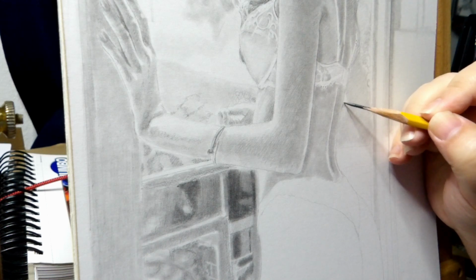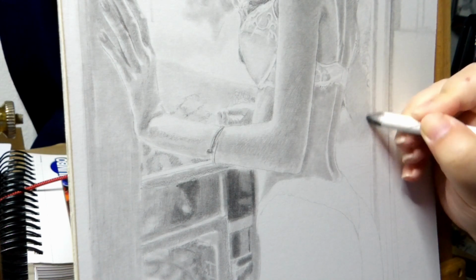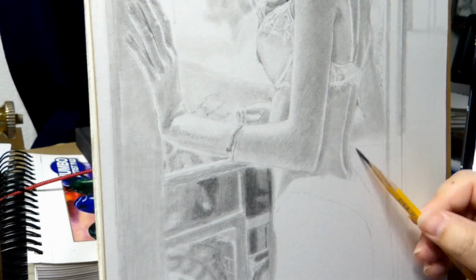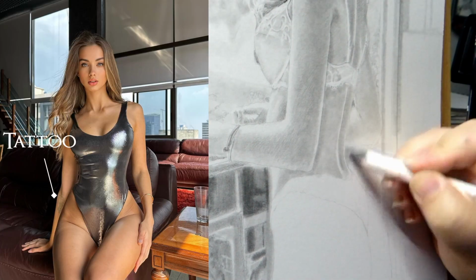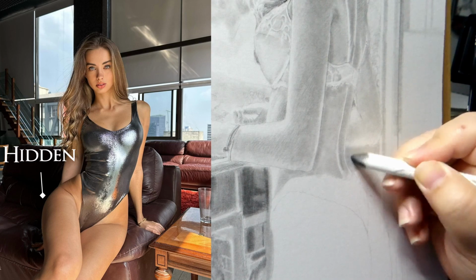The arm that is hidden behind her I know has a tattoo, and given that it's not part of her aesthetic, I don't add it. If you check out her Instagram account, you can see that she even hides it behind her most of the time.